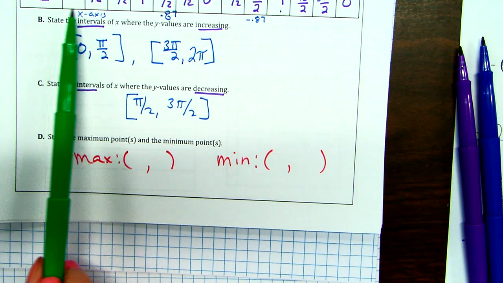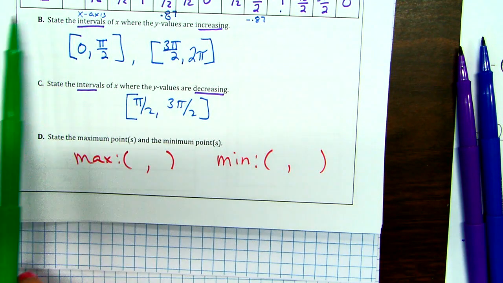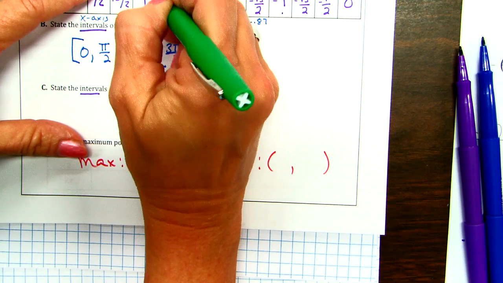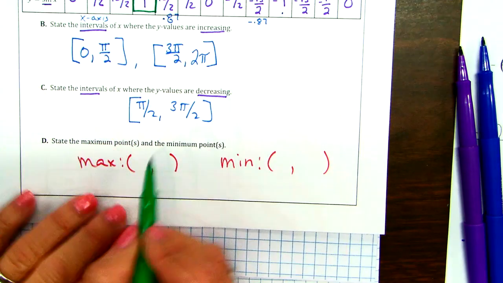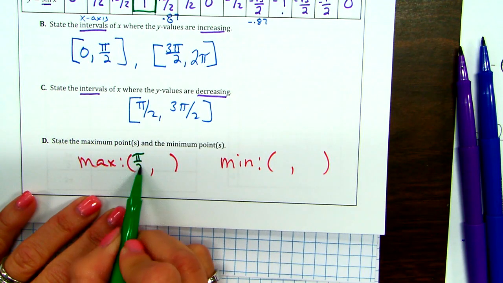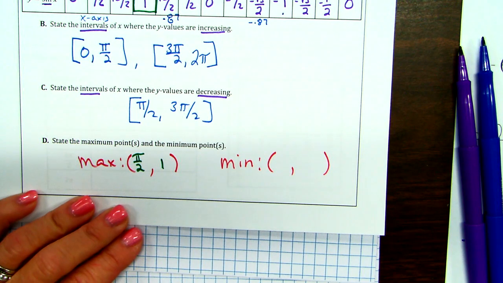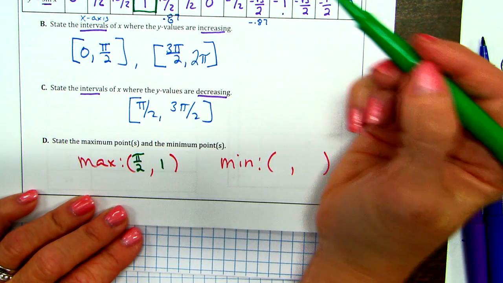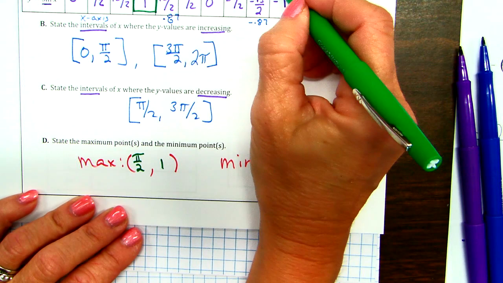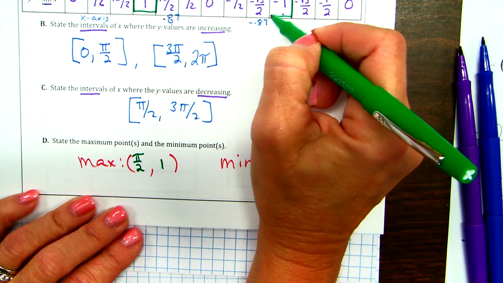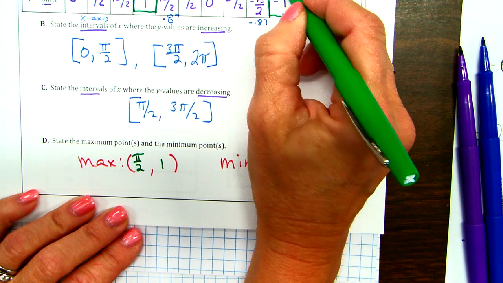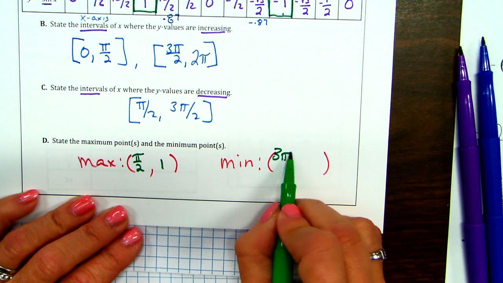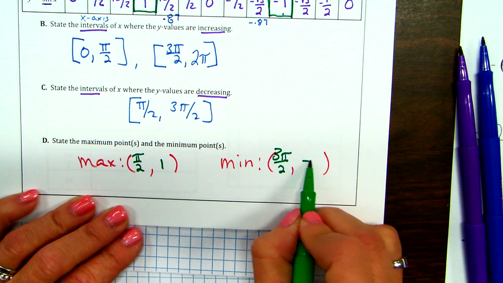Okay, so can you guys tell what the biggest y value is out of all these? 1, right? 1 is the biggest y value. So that ordered pair is pi over 2 and 1. That's our max. So our min is -1. And you'll see that better on the graph at the top of the next page. But that ordered pair is 3 pi over 2, -1.